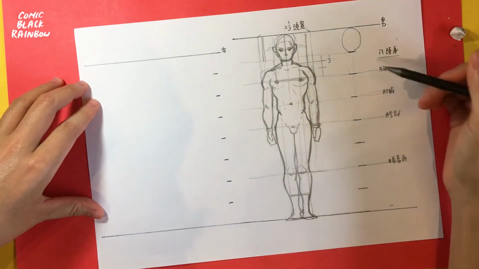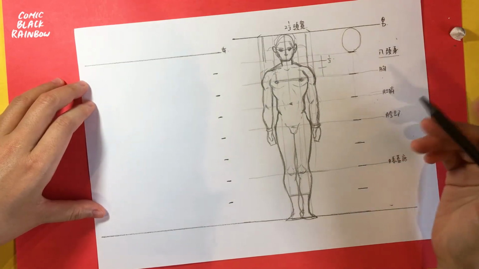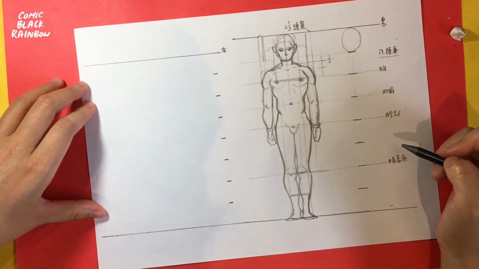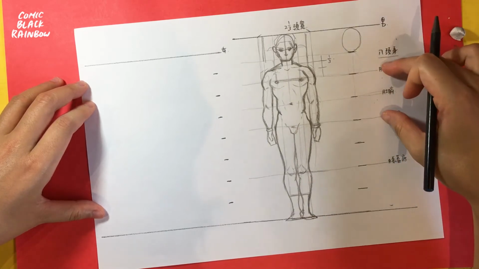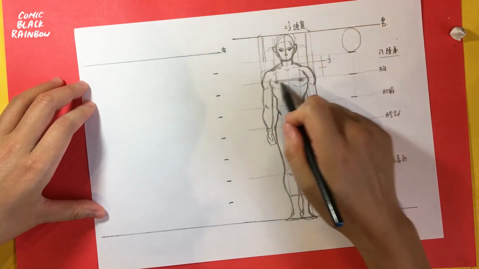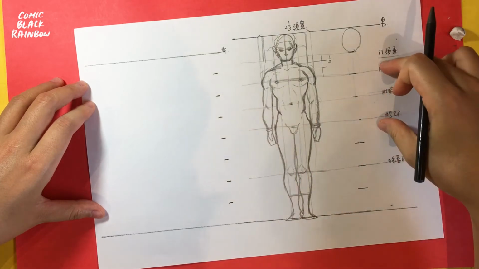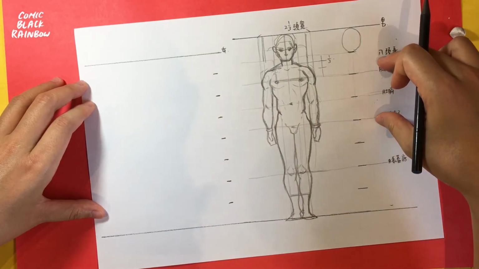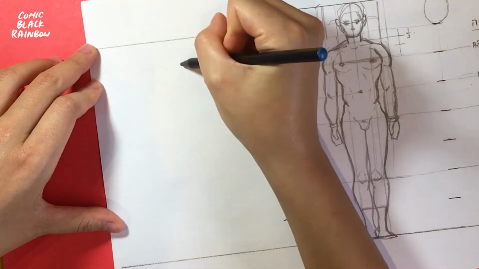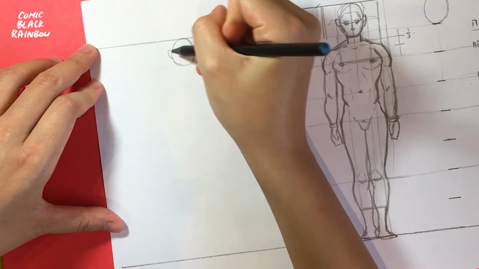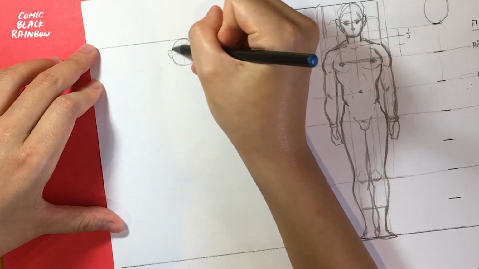Actually, the proportion of the woman's body is roughly the same as the man's body. But the different part is that the woman's nipples, navel, and crotch are a little lower than the scale line. So it's like the scale lines are a little above those parts. So I will just draw it and you will know what happens.